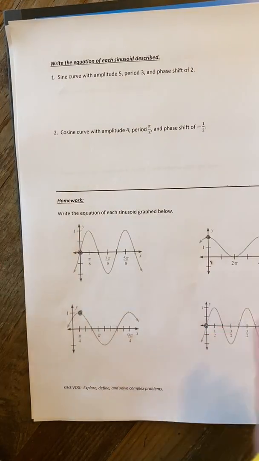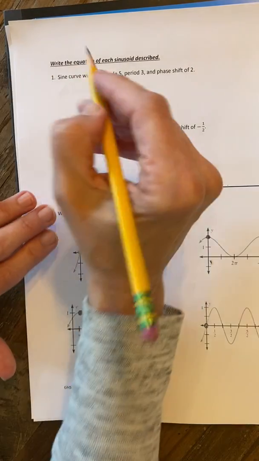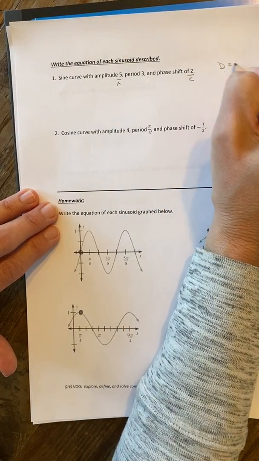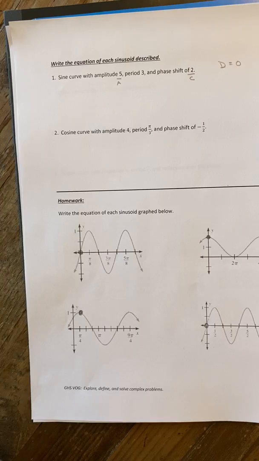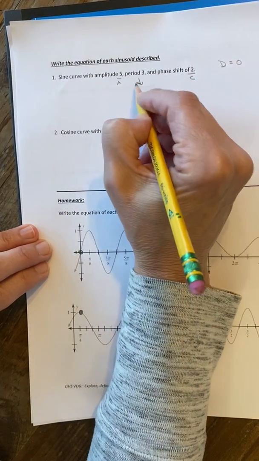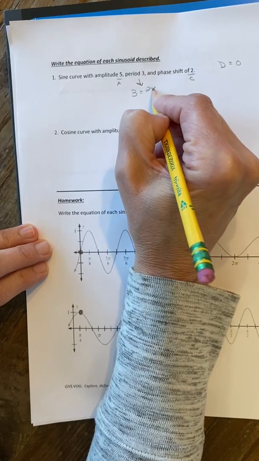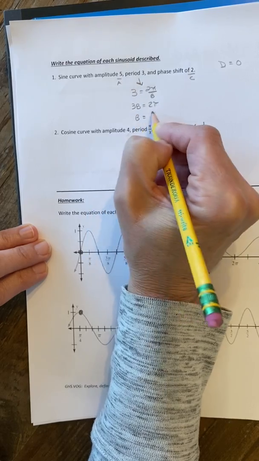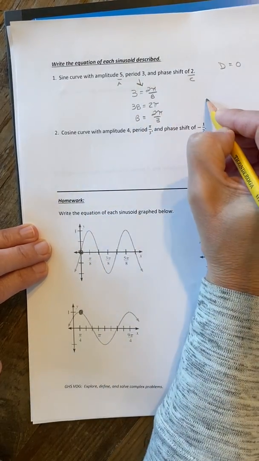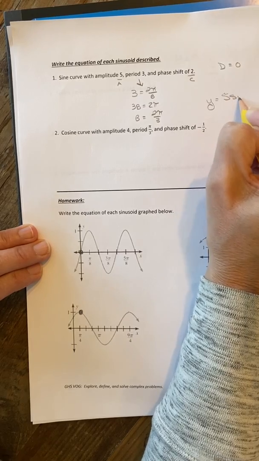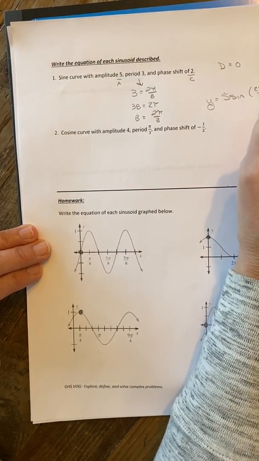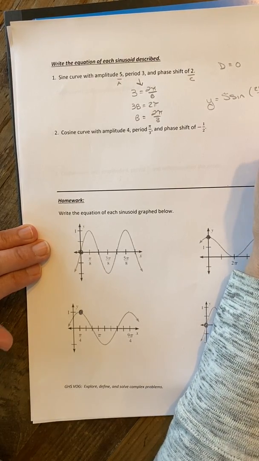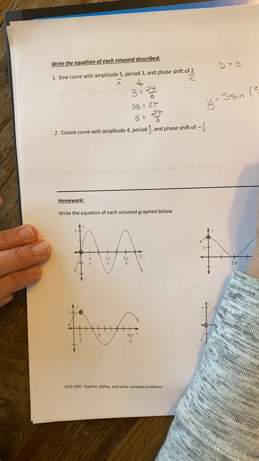Last two, just given information, let's write. Amplitude A, phase shift C, no mention of a vertical shift, so D is at 0. Here's where we have to do the work. Period equals 2 pi over B. Solve this for B. Put it all together. Y equals 5 sine (2 pi over 3 x minus 2).